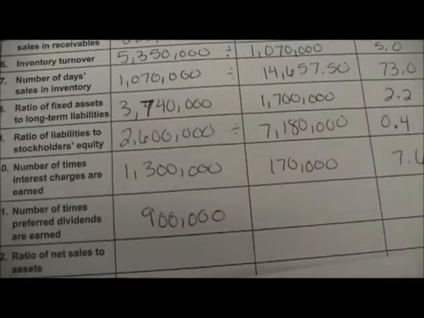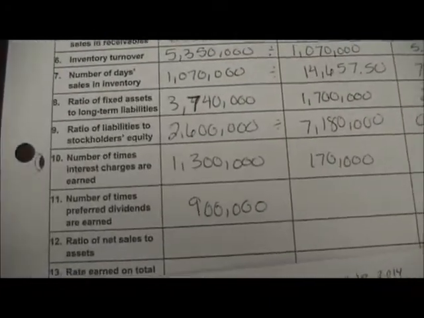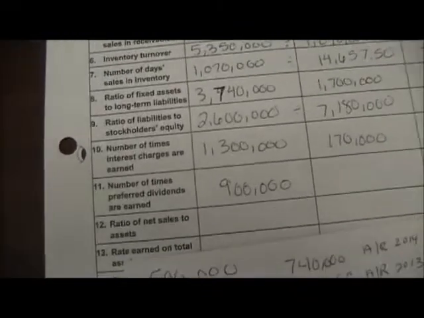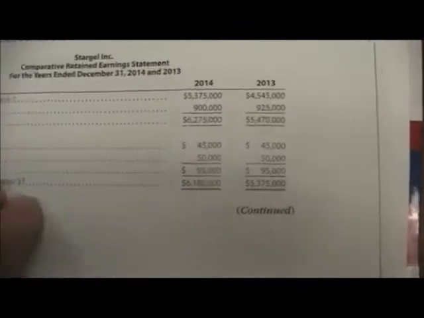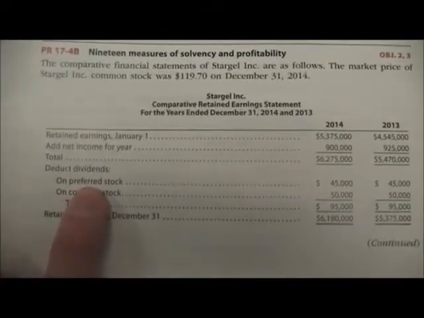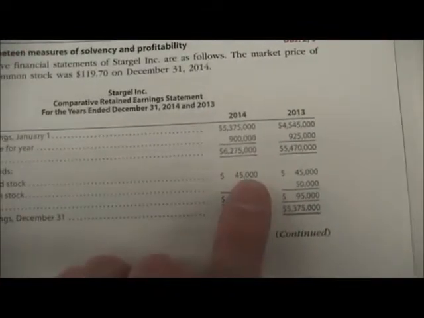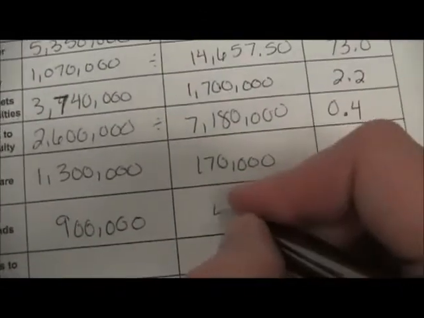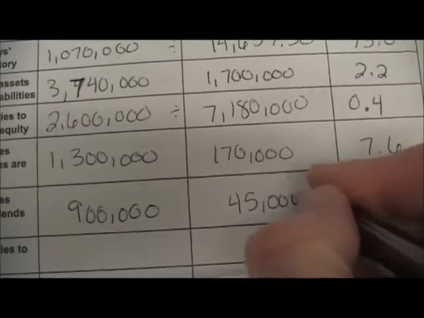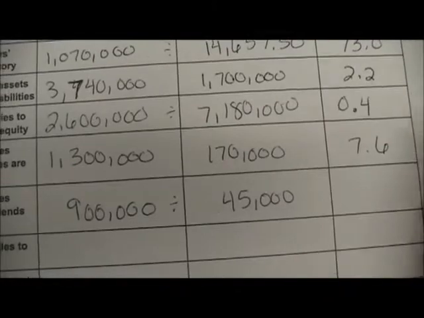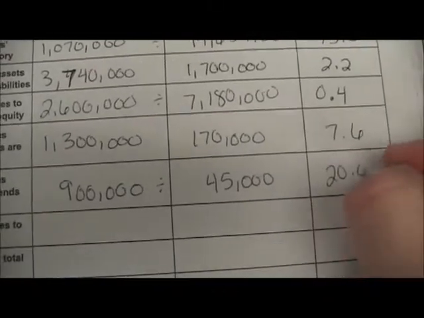And then we need to know what our preferred dividends were. For that number, we're going to go back a page. And it tells us that deduct dividends on preferred stock, our preferred dividends were $45,000. So that becomes our denominator. Again, dividing these two numbers out, and we get 20.